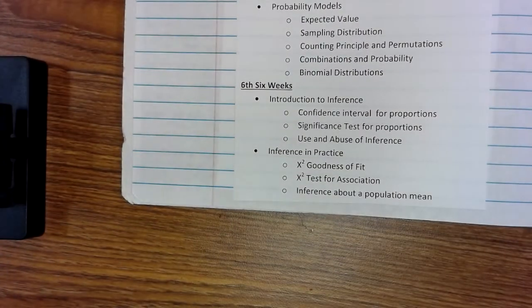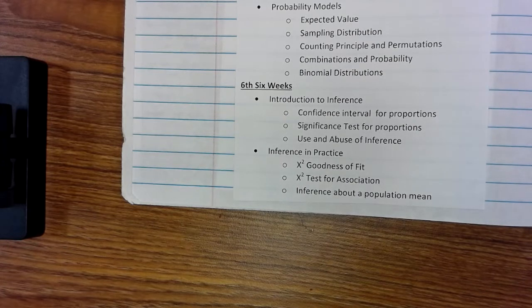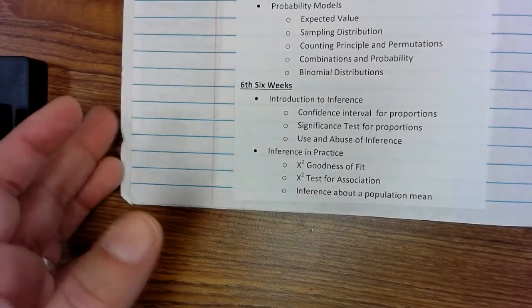And then finally, in the sixth 6 weeks, we will be looking at another form of inference, which gives us an idea of how things are working in proportions. Again, something to do with probability. Probability is a percentage of something. Proportion is also a form of percentages. So that is the intro to that.